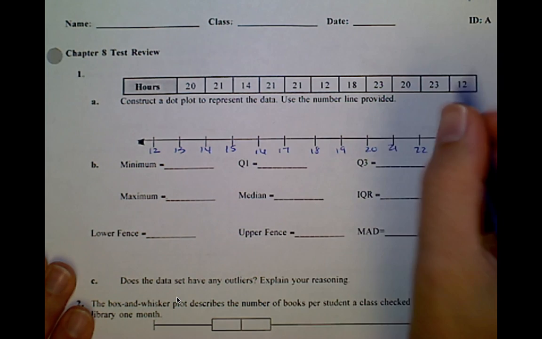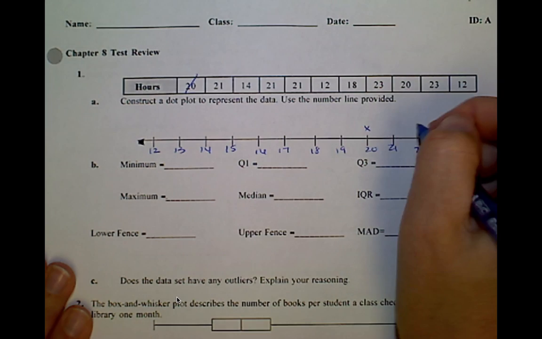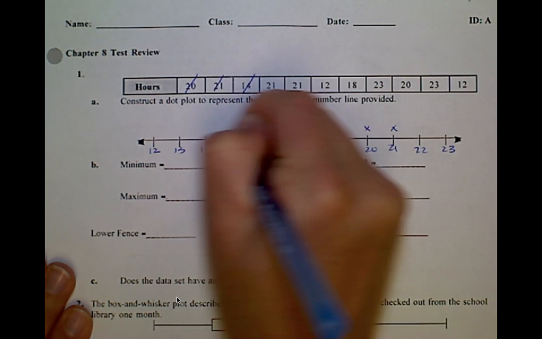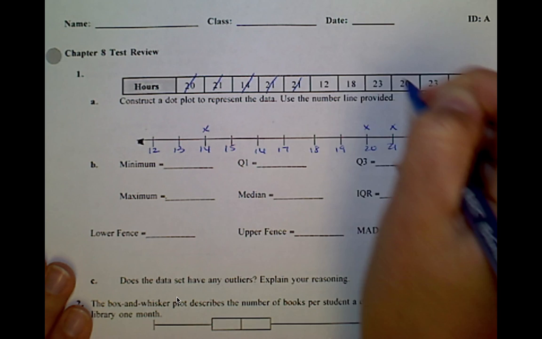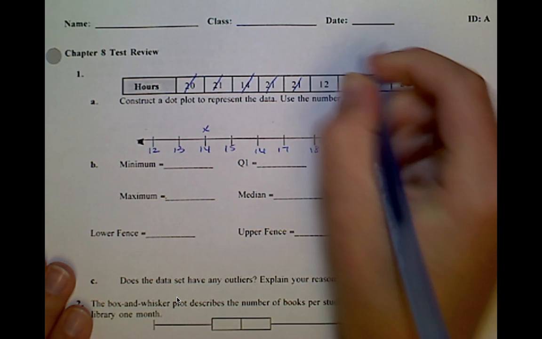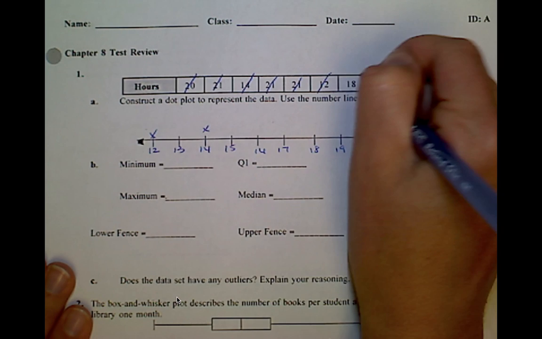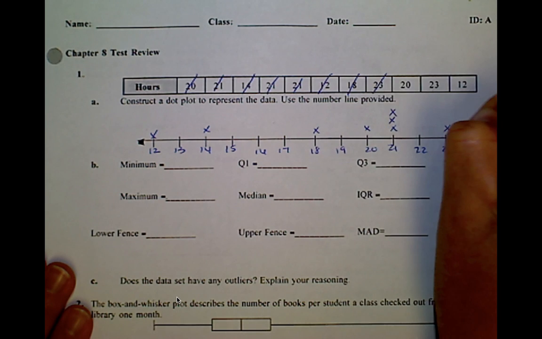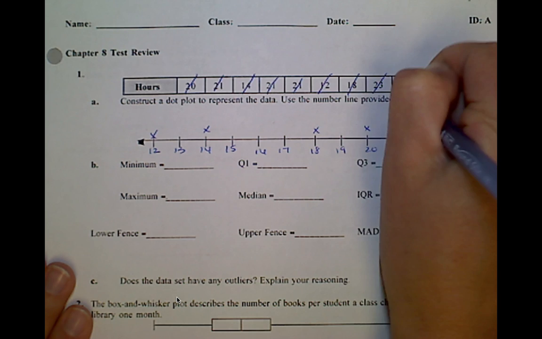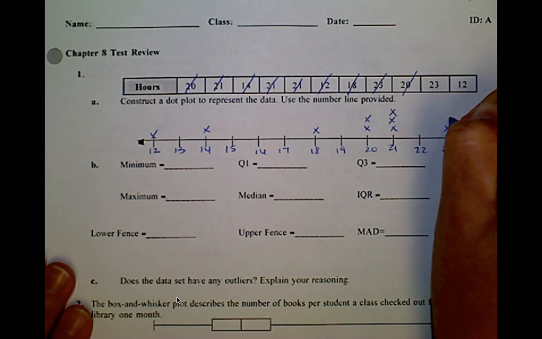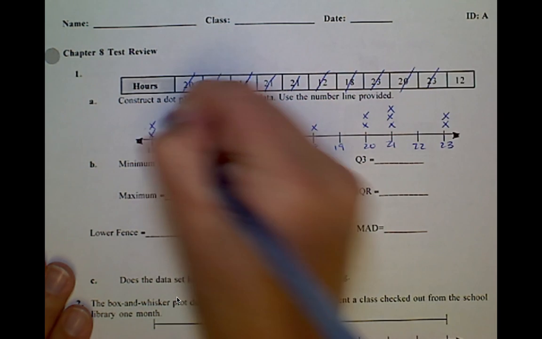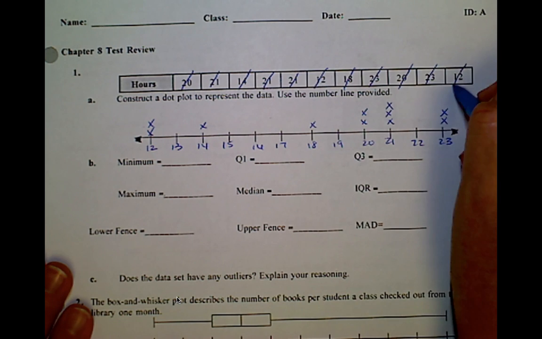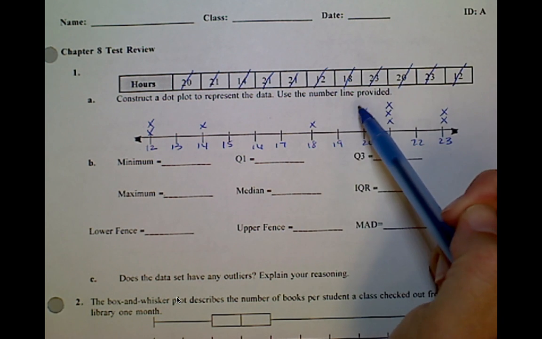Okay, 20, cross it off, 21, 14, 21, 21, 12, 18, 23, 20, 23, and 12. I like to go ahead and count all my things to make sure I have the same number of data points as I do dots.